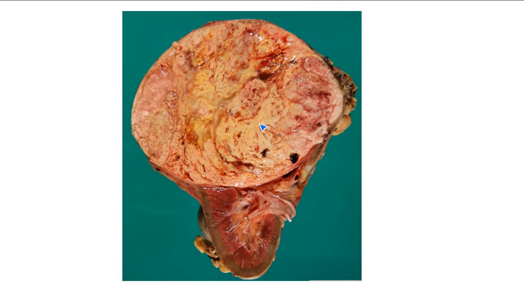Matthew, do you want to describe this for us? What do you see? Do you see a mass? Yes, there's clearly a mass there, so the structure is much larger than it's supposed to be. Okay, so there's a mass in the upper pole of the kidney.